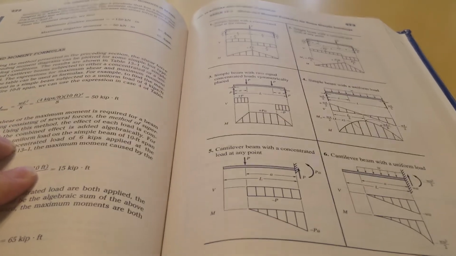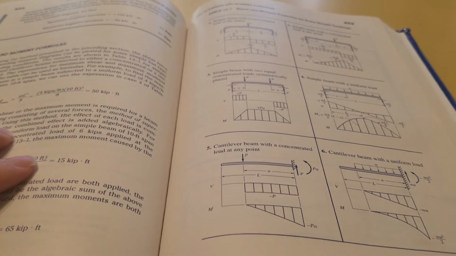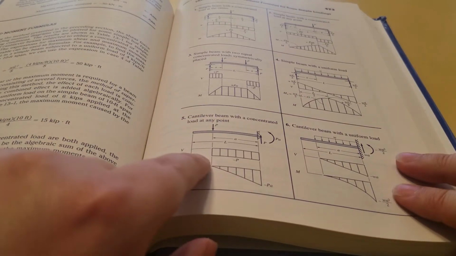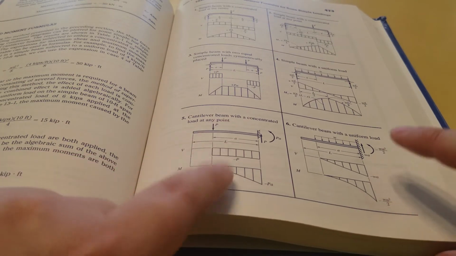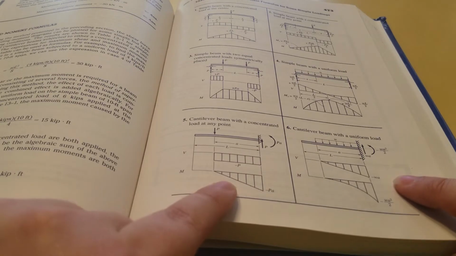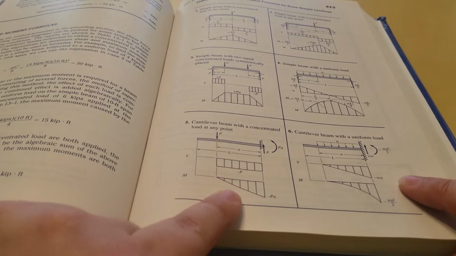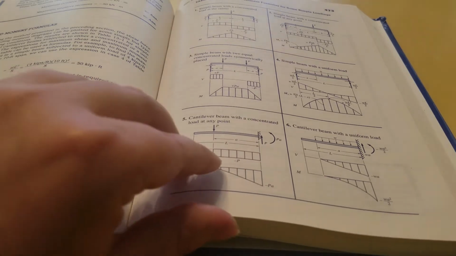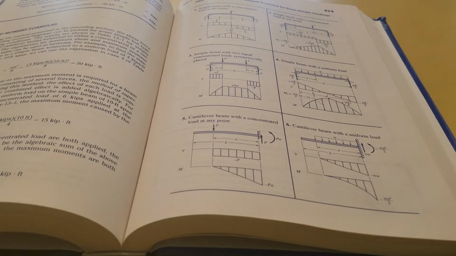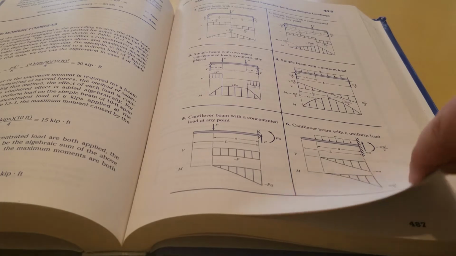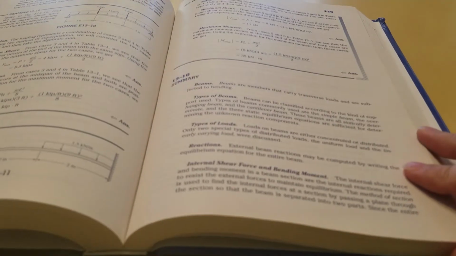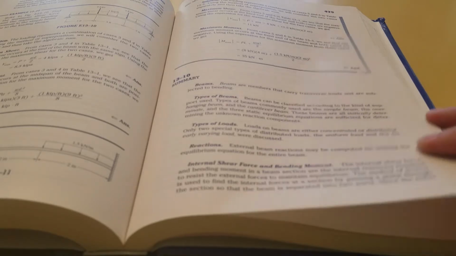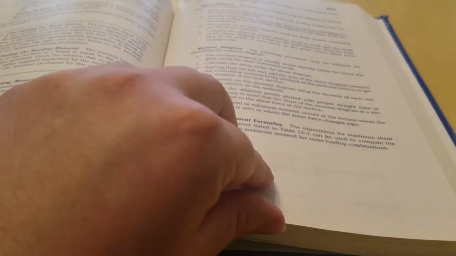So basically they had to combine these two. Okay. Summary of the chapter. Okay.